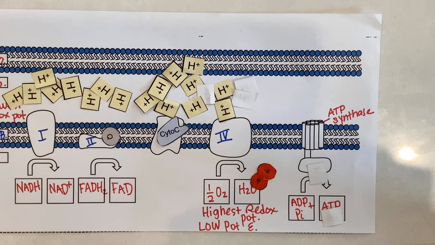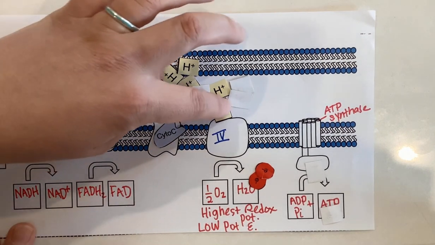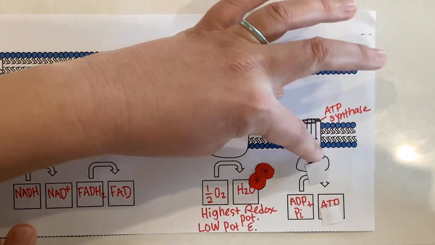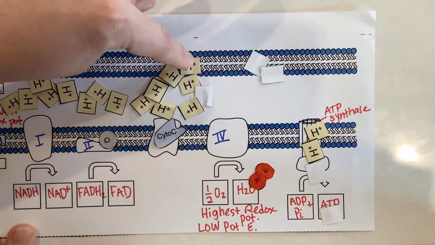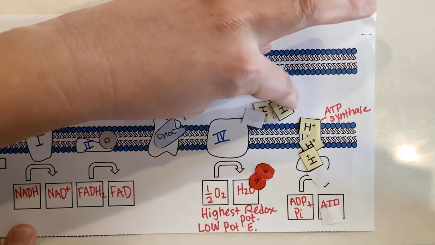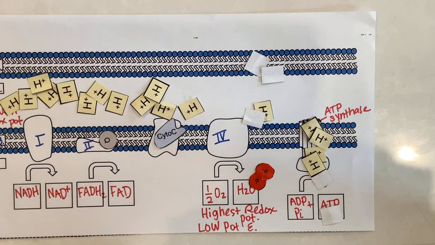So every time 4 protons flow down their concentration gradient through the ATP synthase, so 1, 2, 3, 4, this chemical energy is going to be converted into mechanical energy.